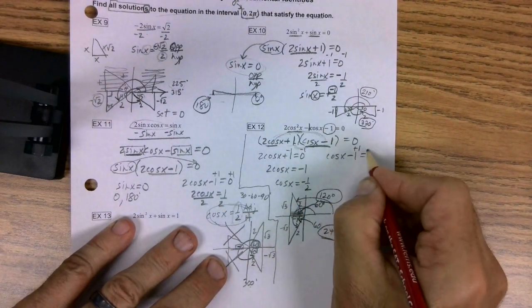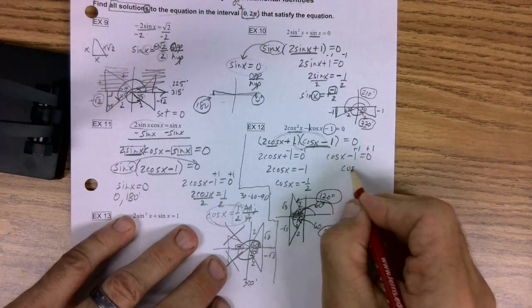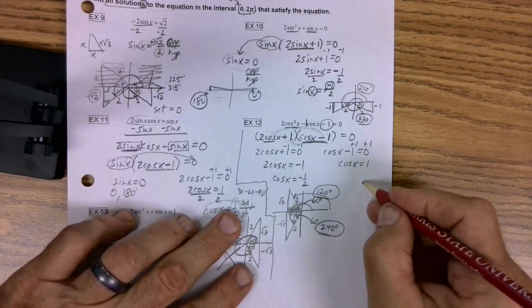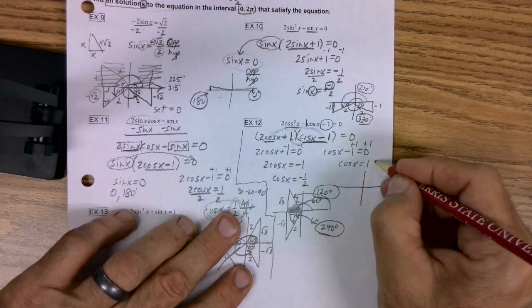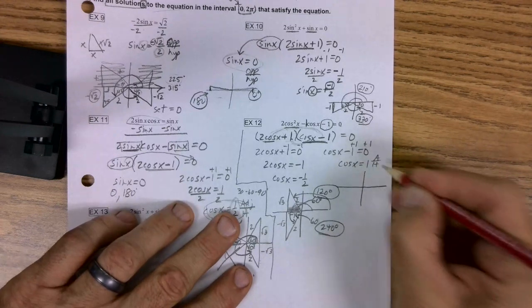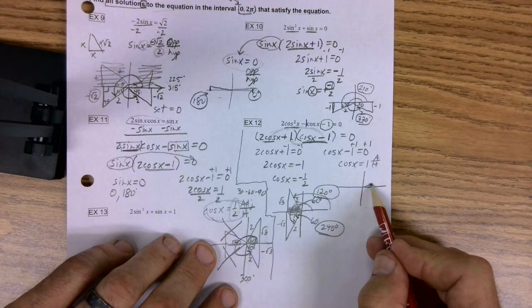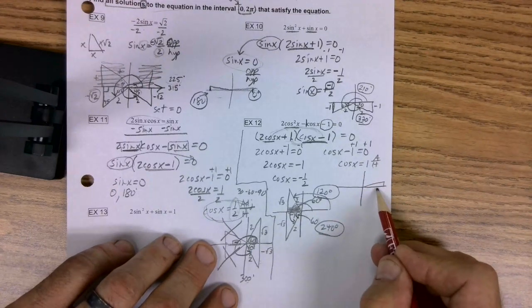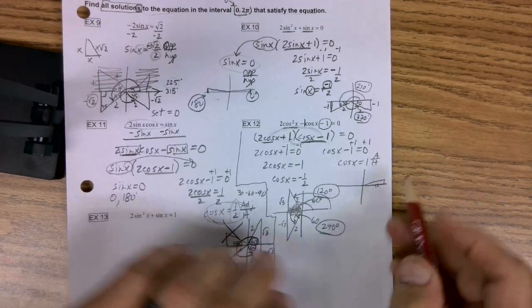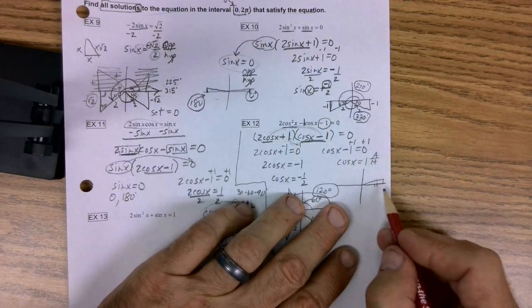I still need to investigate this. Add 1 to both sides. Where does cosine of x equal 1? You got to use your noggin. That means the adjacent and the hypotenuse have to be equal, and there can't be any negatives. If I look at this right here, this is my adjacent side. This is my hypotenuse.